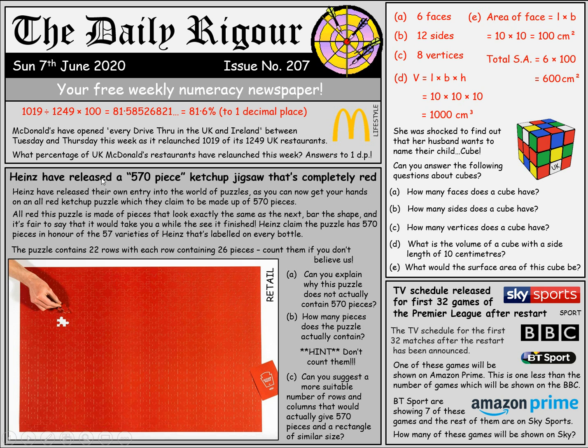So for retail, Heinz have released a 570 piece ketchup jigsaw that's completely red. So do you fancy completing this jigsaw? I mean, look at it. Basically all pieces are the same, like colour and everything, and the only thing that's different about them is the shape. I mean, how long would that take to put together?